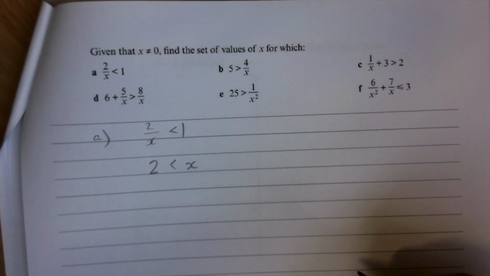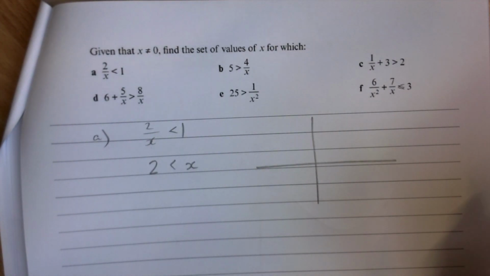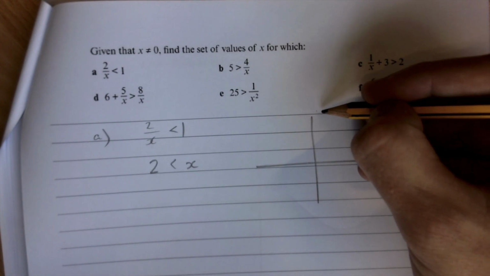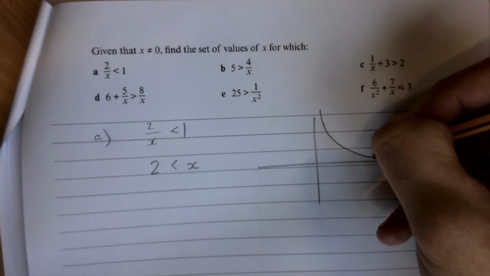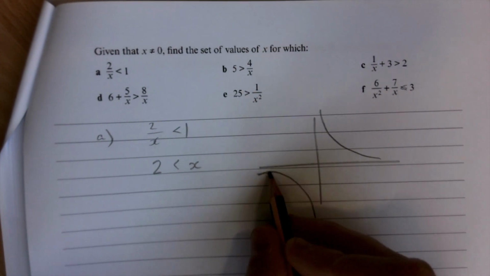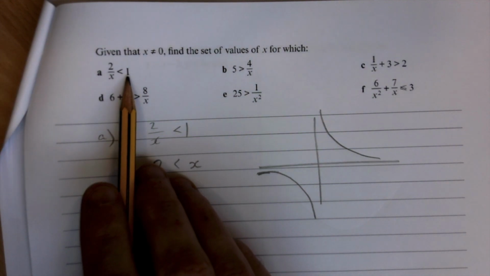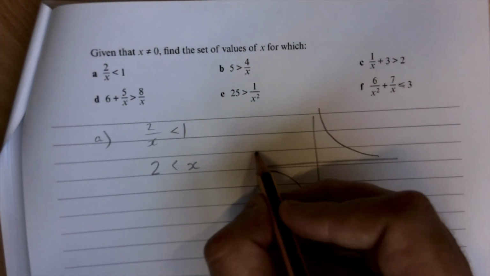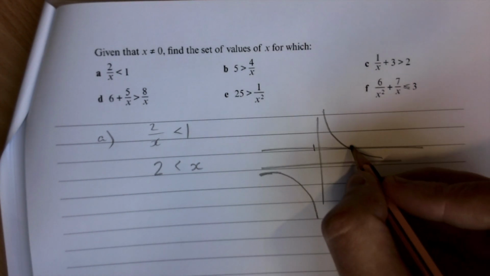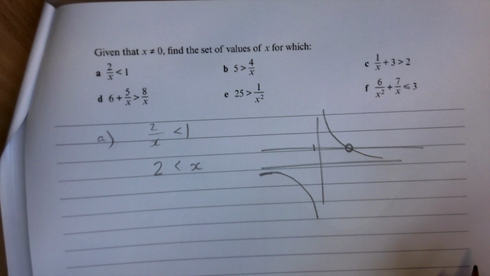The easiest way I would recommend to do that is to sketch the graph of y equals 2 over x, which would just look like any other reciprocal graph. Then the other graph of y equals 1, which would just be a horizontal line going through 1. Find the point where they intersect by solving it.